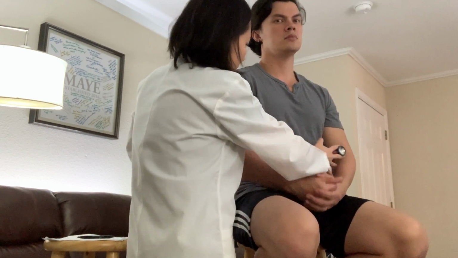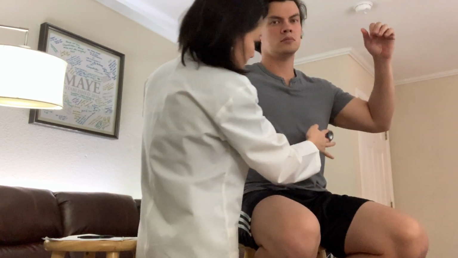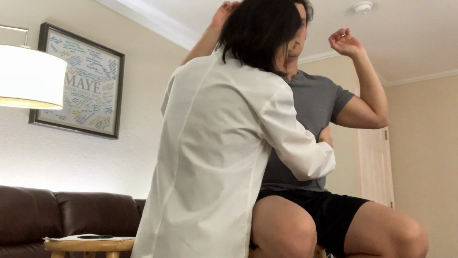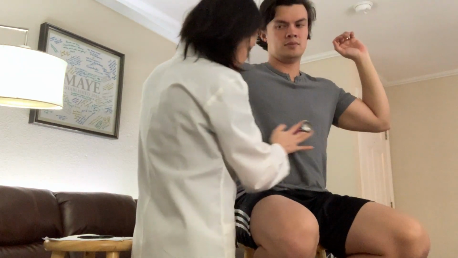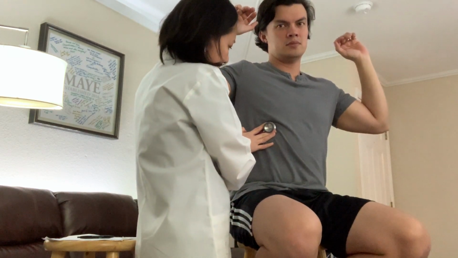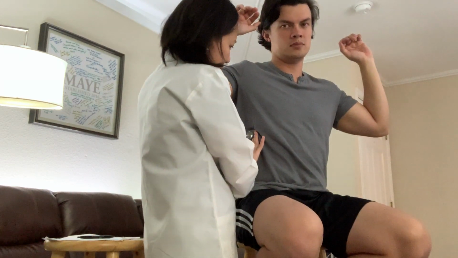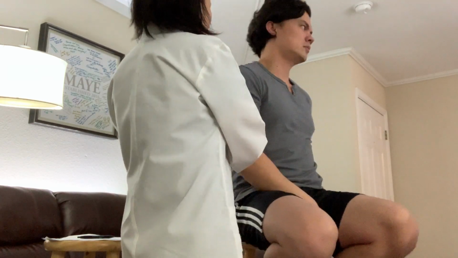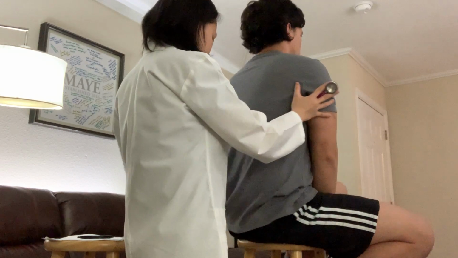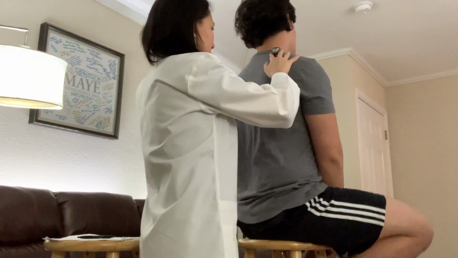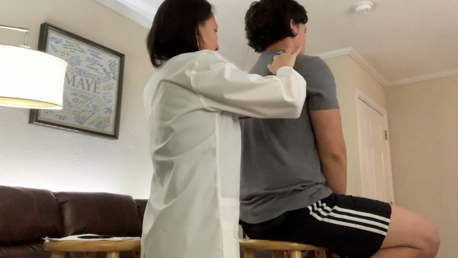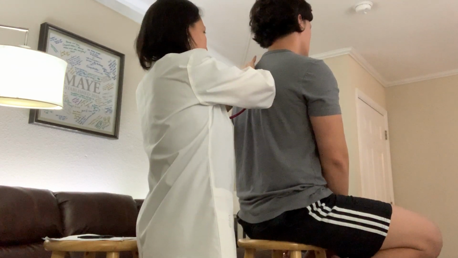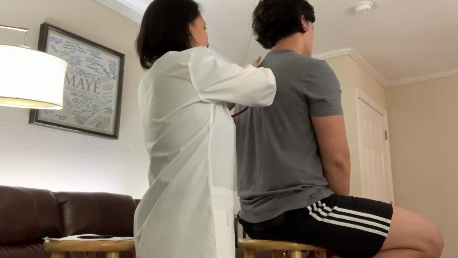If you can lift up your hands to the side. Then also posteriorly, you can turn back. Take deep breaths.